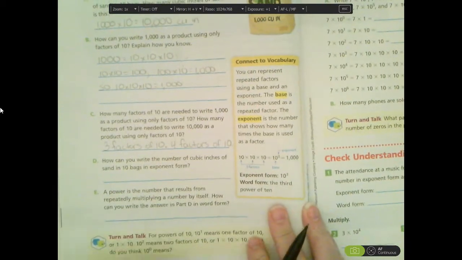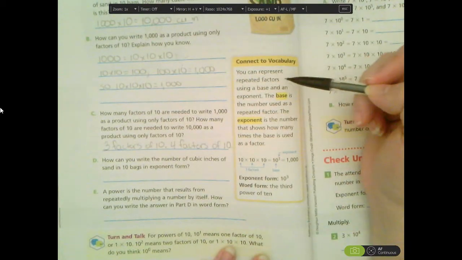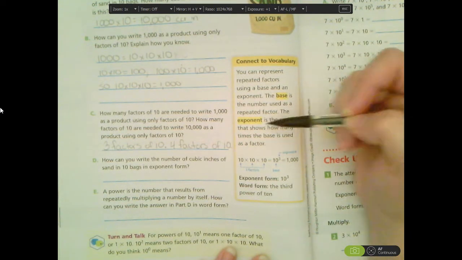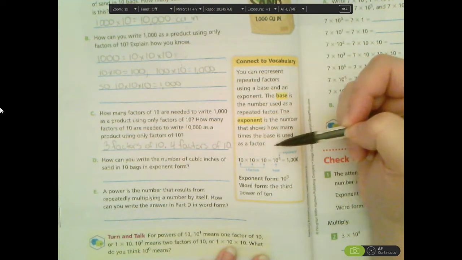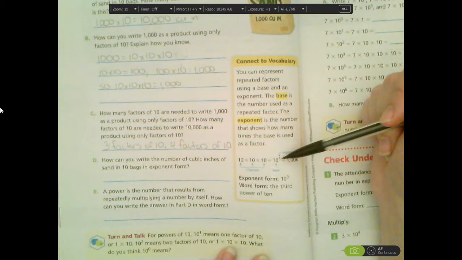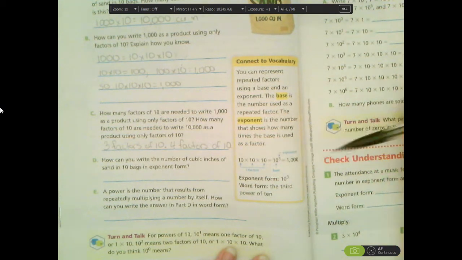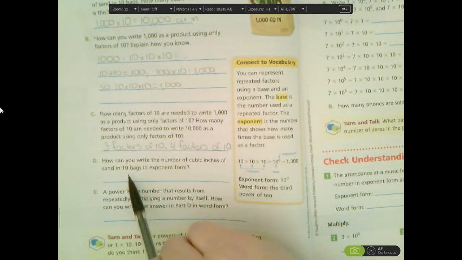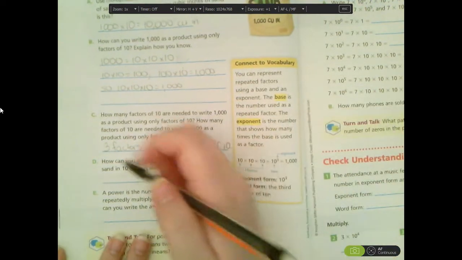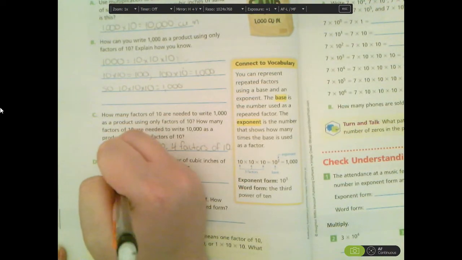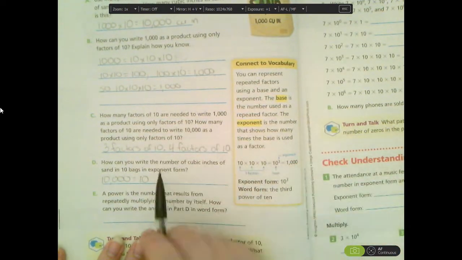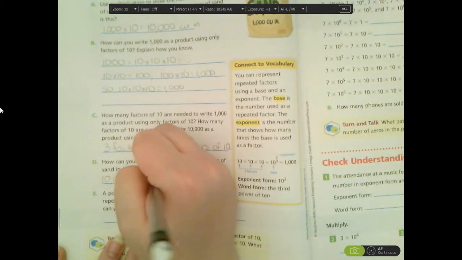Over here, it says, you can represent repeated factors using a base and an exponent. The base is the number used as a repeated factor. The exponent is the number that shows how many times the base is used as a factor. So 10 times 10 times 10 equals the third power of 10, or 1,000. The exponent form is 10 to the third power. Word form, the third power of 10. So how can you write the cubic inches of sand in 10 bags in exponent form? Well, we said it was 10,000. So 10,000 is going to equal 10, and we said there were 4 factors, so it's the power of 4.